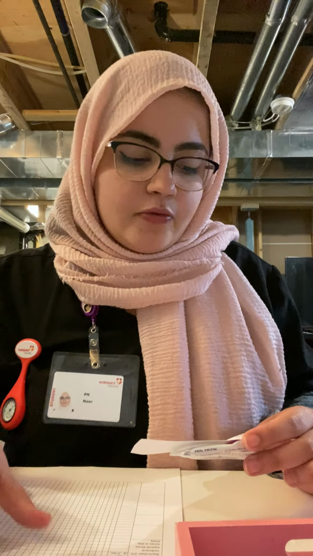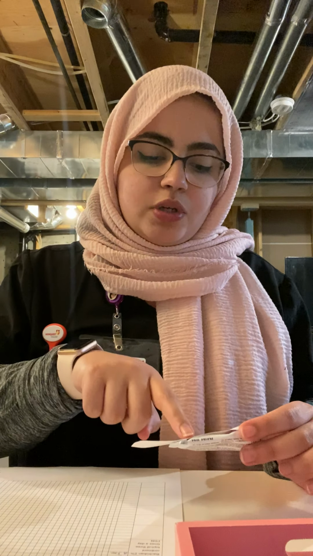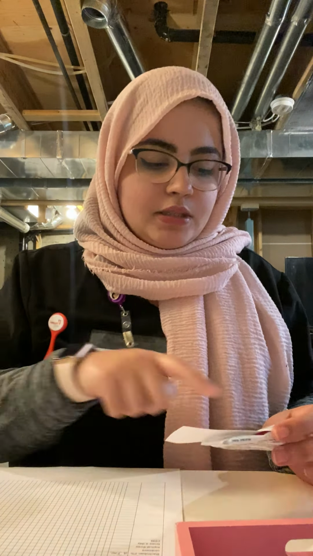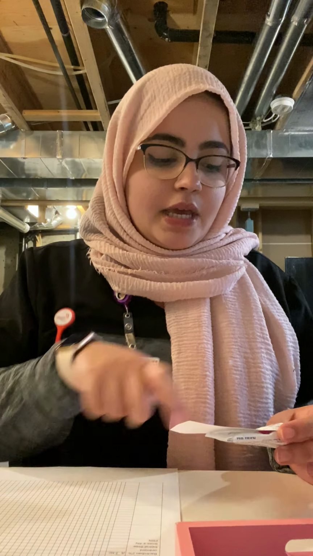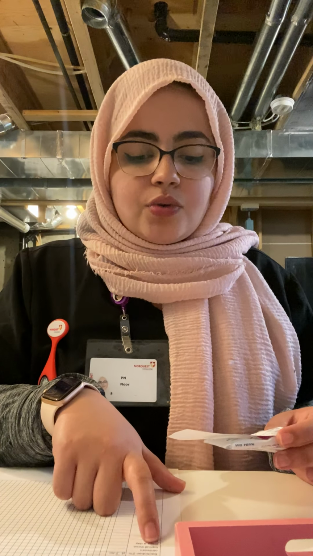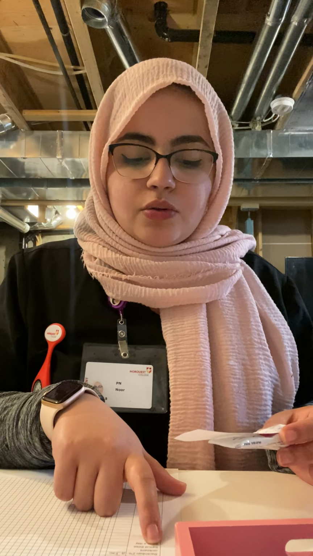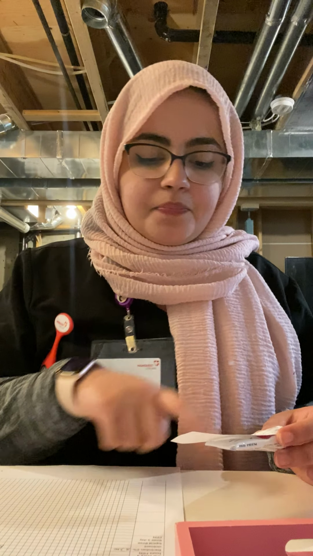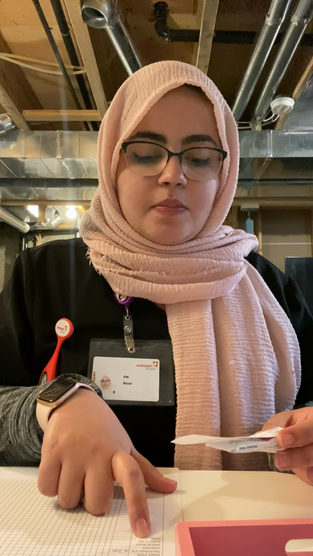Right patient, Tom Ford, 24 June 1938. Right medication, Bactroban 2%. Right dose, 3 times a day. Right route, topical. Right time and frequency, 3 times a day PRN.